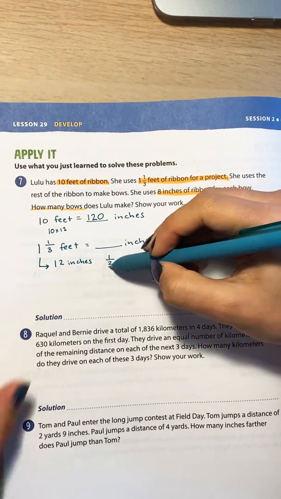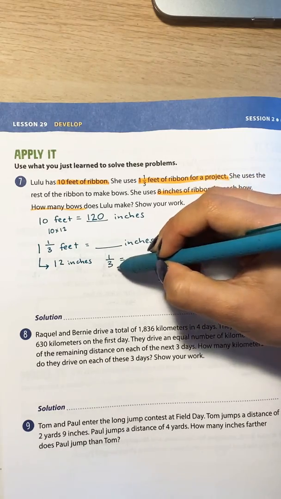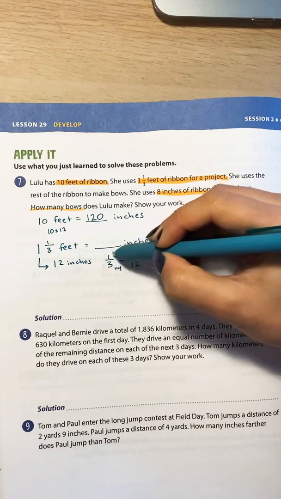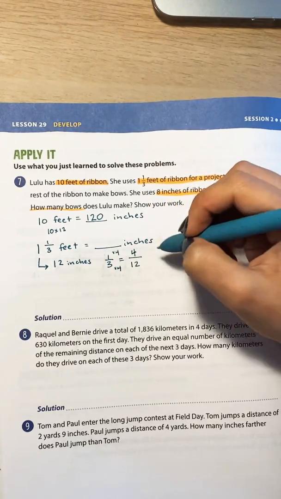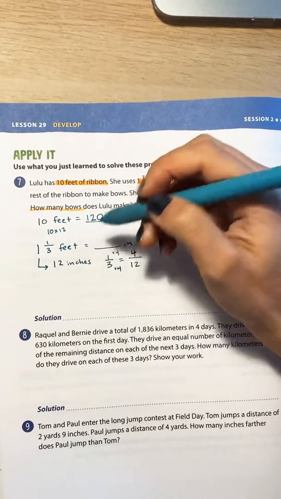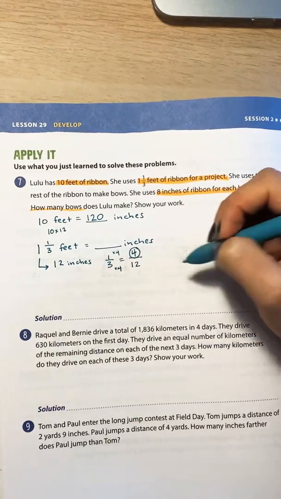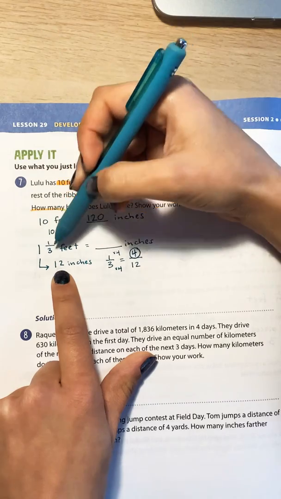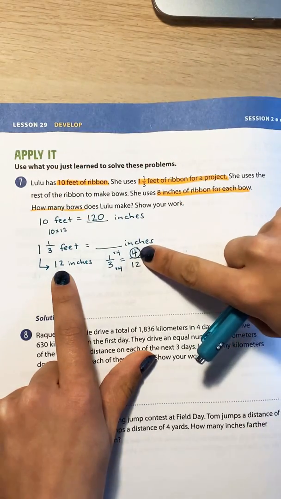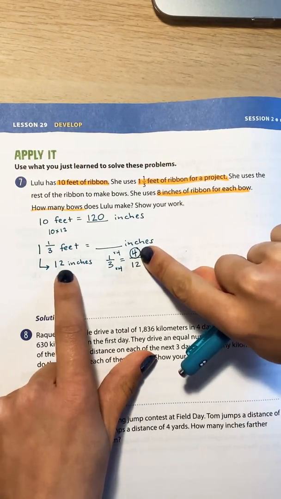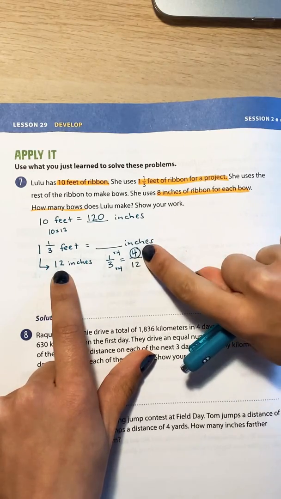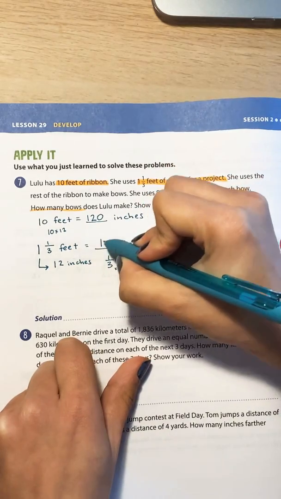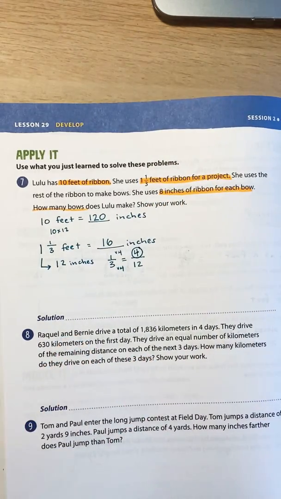So how did I get from 3 to 12? I multiplied by 4. So you do the same with your numerator. 1 times 4 is 4. So 1/3 of a foot equals 4 inches. So I'm going to do the 12 inches, that is the 1 foot, and 1/3 of a foot equals 4 inches. So I'm adding those together. So 12 plus those 4 inches, 12 inches plus 4 inches equals 16 inches.